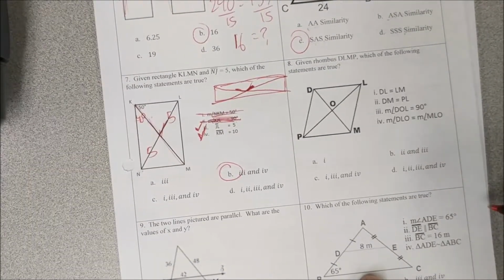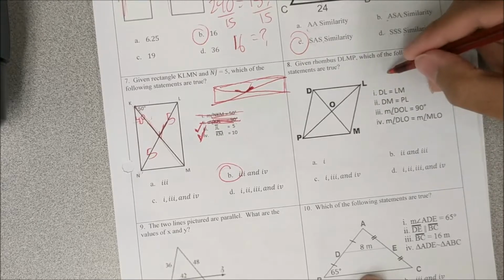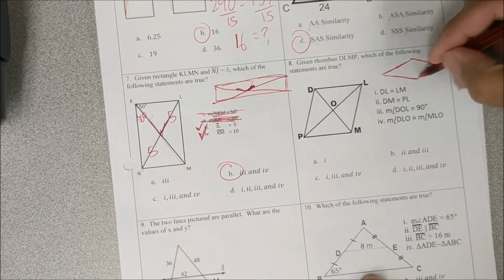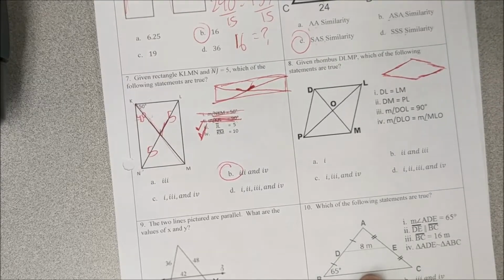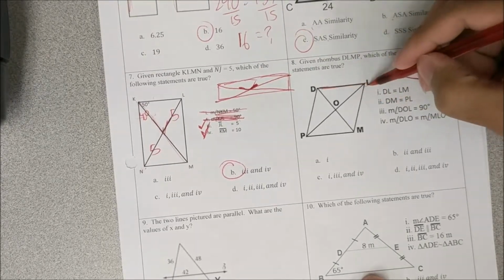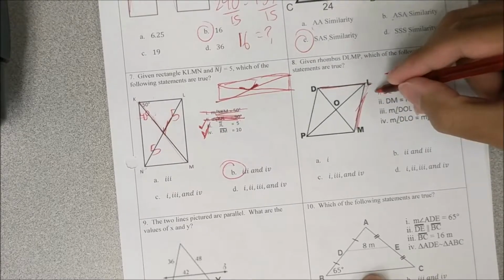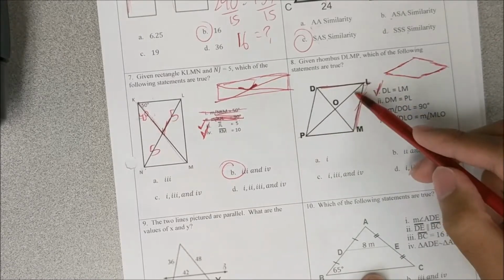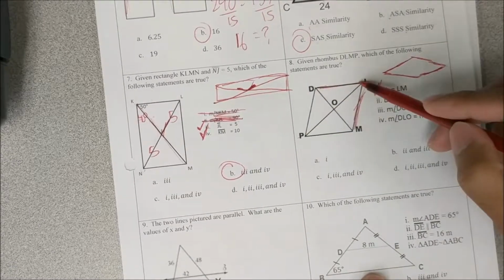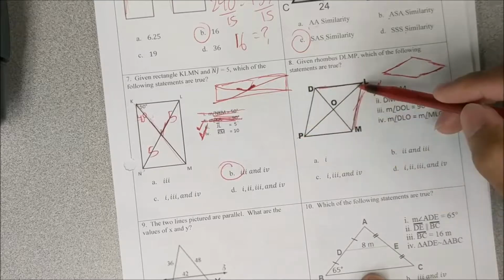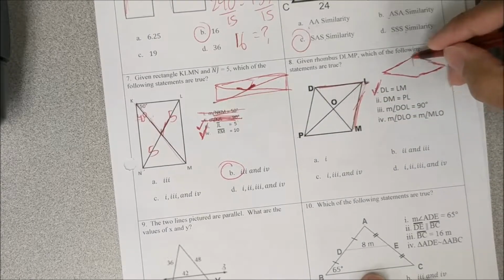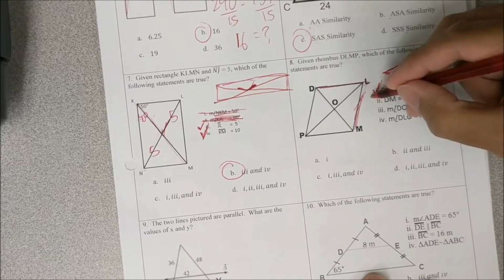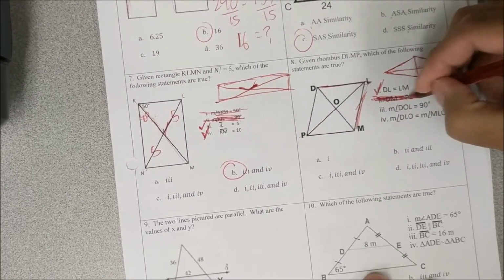Okay, so given this rhombus, which of the following are true? So I'm going to draw a very exaggerated rhombus. So remember, a rhombus means all 4 sides are equal. So DL equals LM. Are the sides equal? Yes, that's the definition of a rhombus. DM equals PL. So does this diagonal equal that diagonal? For this picture, it's hard to tell. So I go to my other rhombus, and I can clearly tell that this diagonal is longer than that one. Okay, so statement 2 is not true.